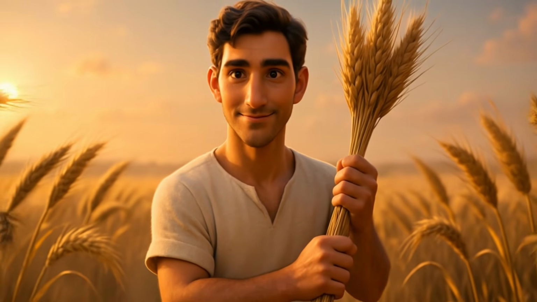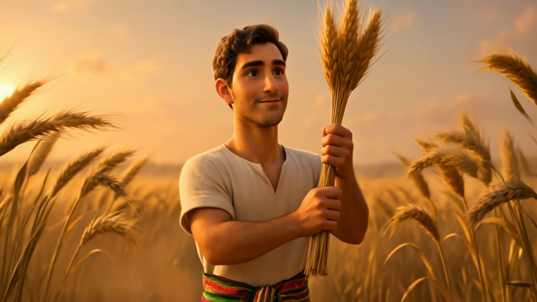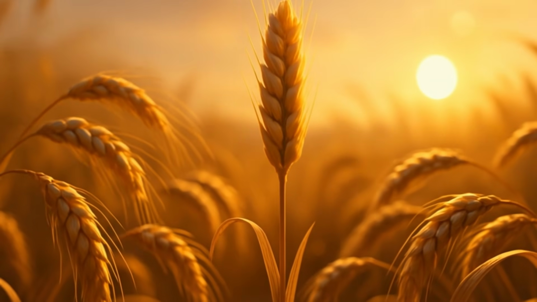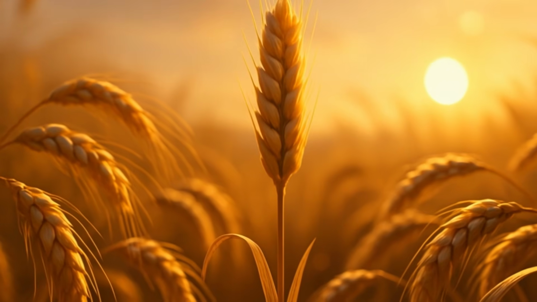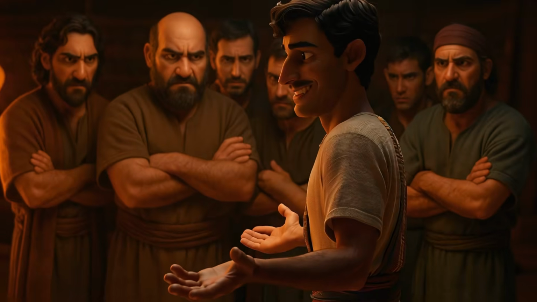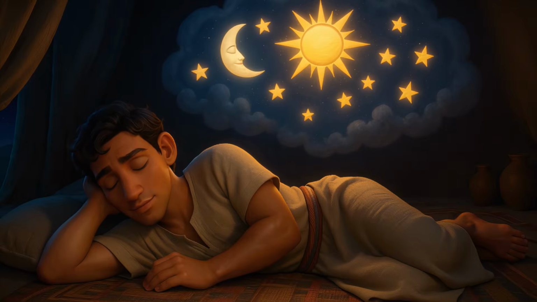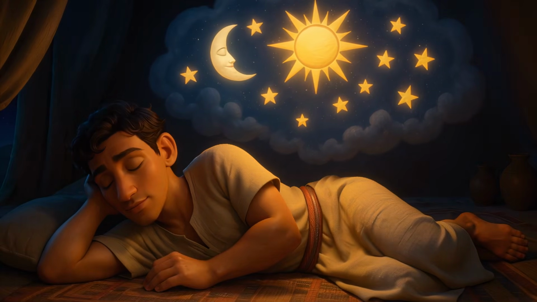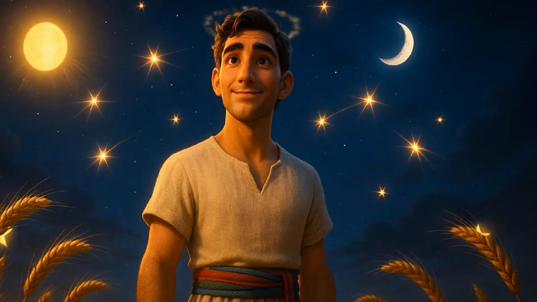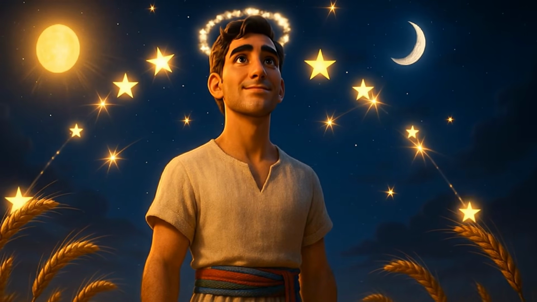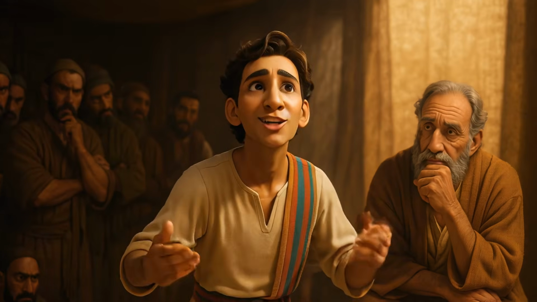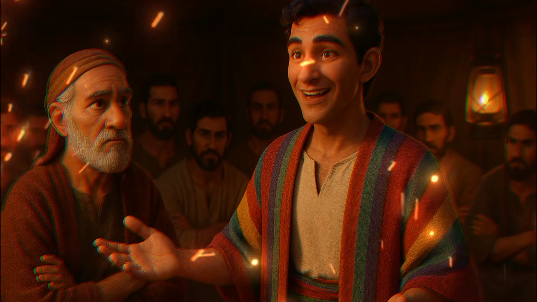Listen to this dream I had. We were binding sheaves of grain out in the field when suddenly my sheaf rose and stood upright, while your sheaves gathered around mine and bowed down to it. But when his brothers heard this, their hearts burned with hatred toward him all the more. Then Joseph had another dream, and again he told it to his brothers. Listen, he said, I had another dream, and this time the sun and moon and 11 stars were bowing down to me. His brothers grew more jealous, but his father kept the matter in mind.